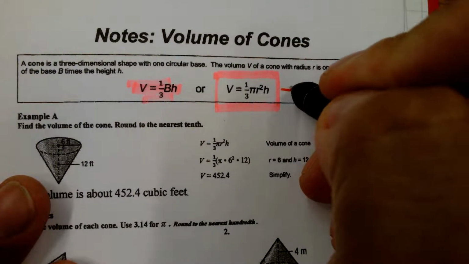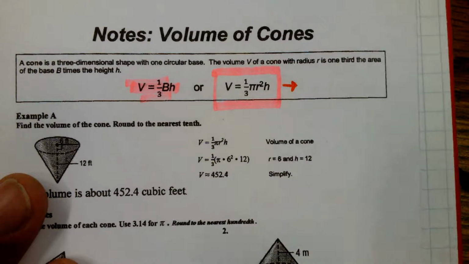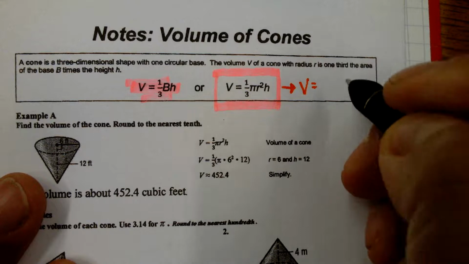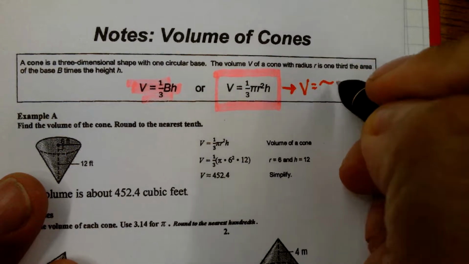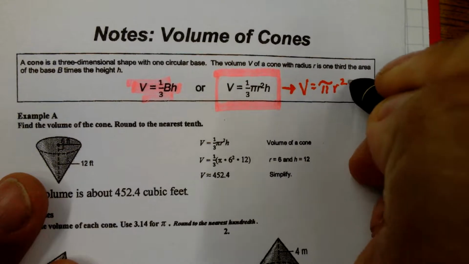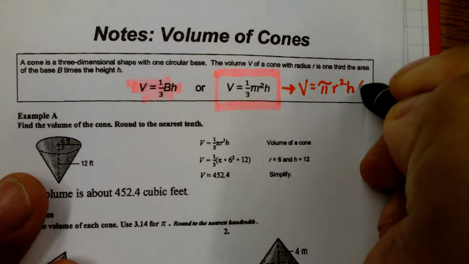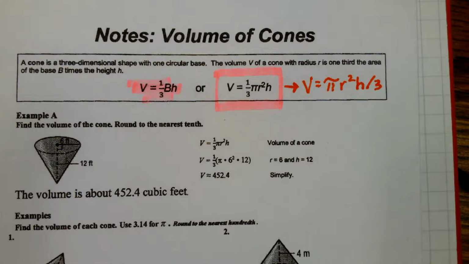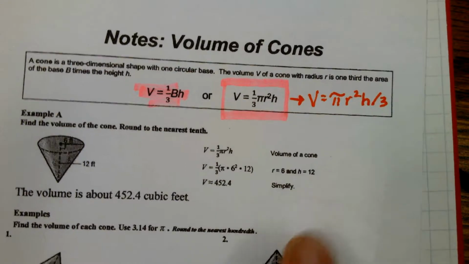So this is our calculator friendly version. Do me a favor, everybody, write this down. Volume equals, it's just going to be slightly different. Pi, whatever number for pi we want to use, times radius squared times the height, and then at the end we're going to divide by 3. Okay? So divided by 3. All right, so write that down. And this is going to be our calculator version.